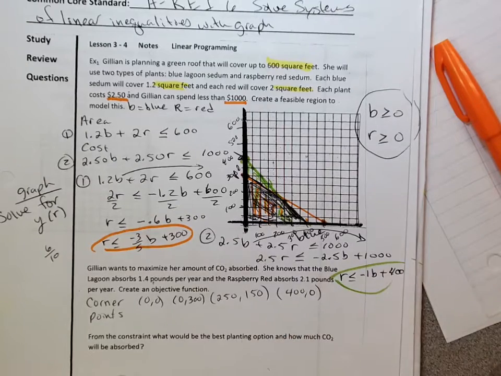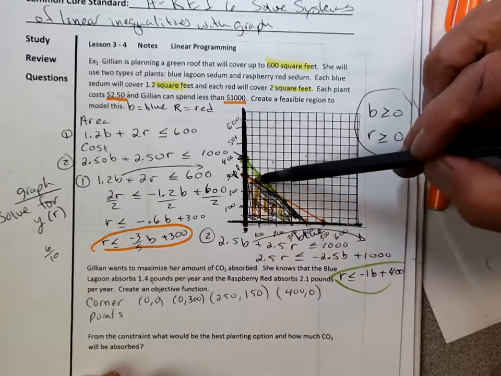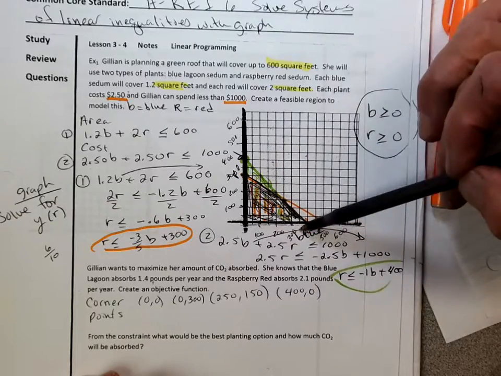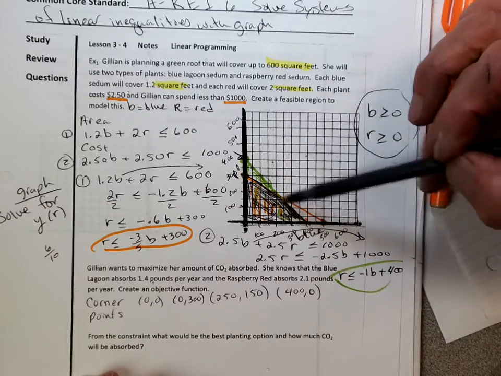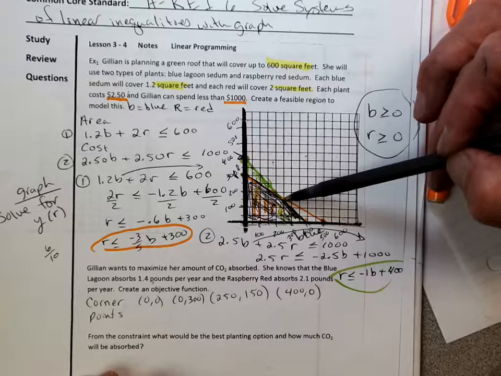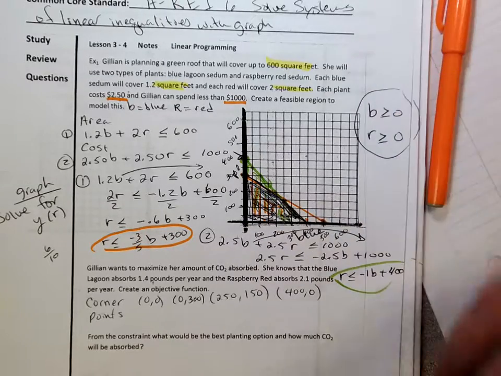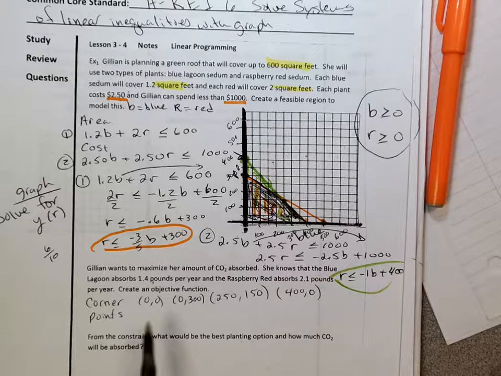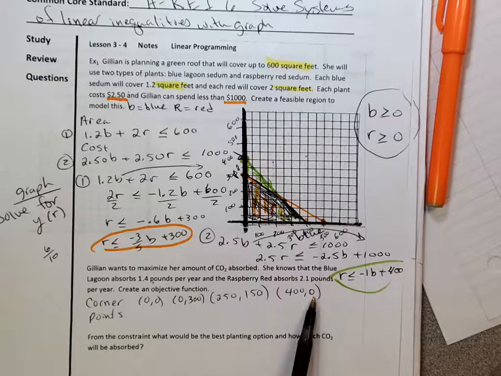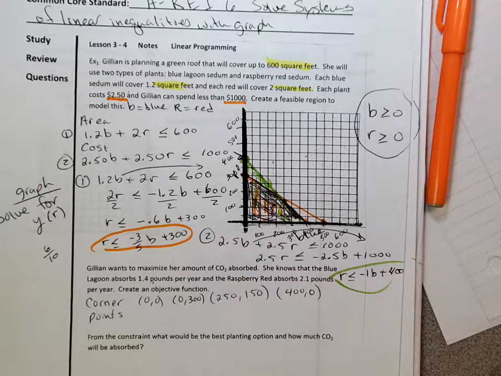So where are the corner points? I look at my shaded region, okay? And my overlapped region creates a little figure, and it's got a corner there, has a corner there, has a corner there, and of course it has the 0, 0, okay? Now, big deal. Well, this represents 0 blue, 0 red. This represents 0 blue, 300 red, 250 blue, 150 red, 400 blue, and no red, okay?